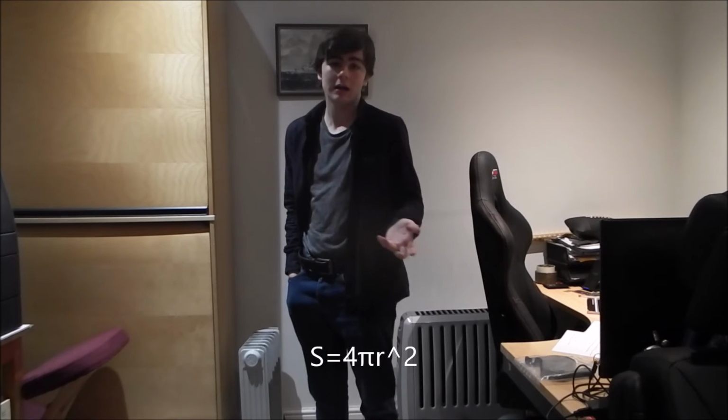Moving on to the surface area of things. For a sphere, you'll have the equation of 4 pi r squared. Now, 4 times pi times radius squared. Get your answer, right?